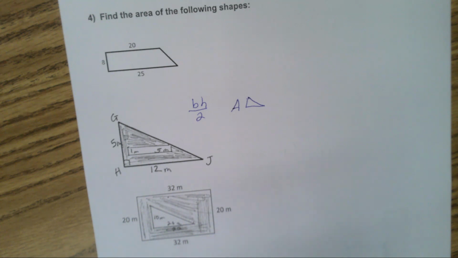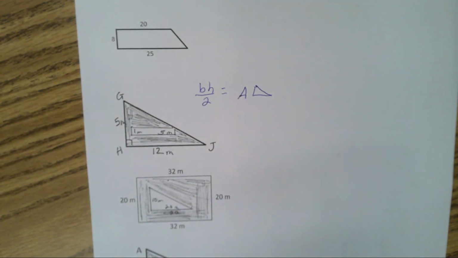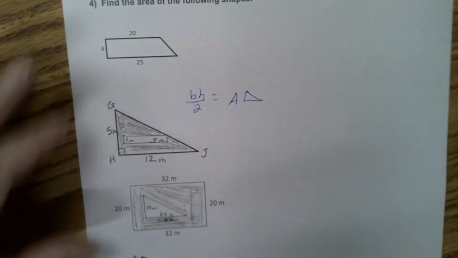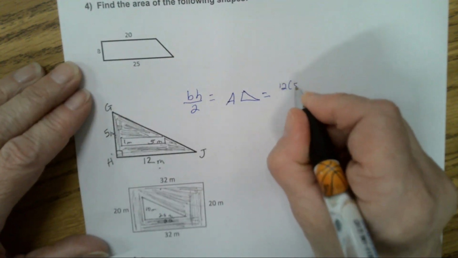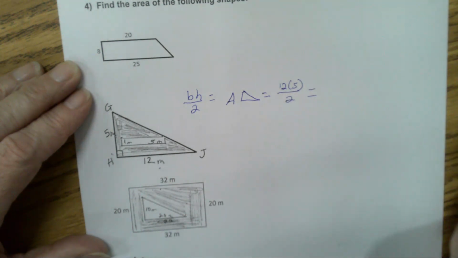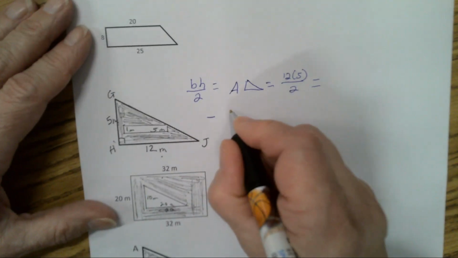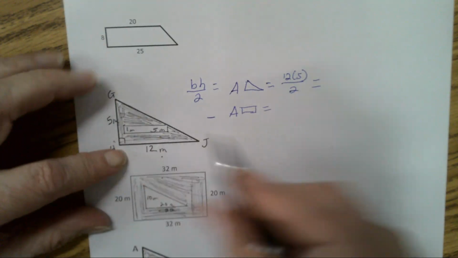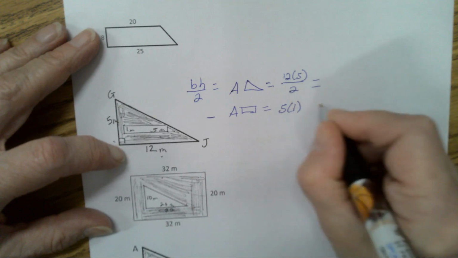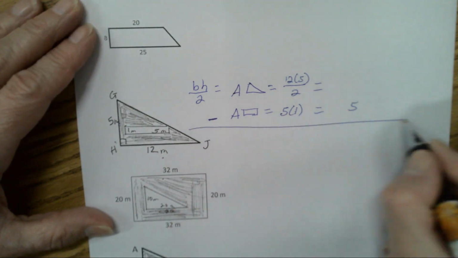Okay, so that's the formula for the area of a triangle. Does everyone know that? Remember, the ones that begin with a T, triangle and trapezoid, divide them by 2. So let's continue. The area of the triangle is 12 times 5 divided by 2. Okay? Then I subtract the rectangle that's in it. And the formula for the area of a rectangle is length times width. So it's 5 times 1. And I'm going to subtract these answers, okay?